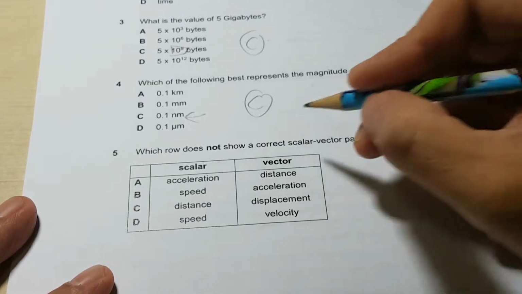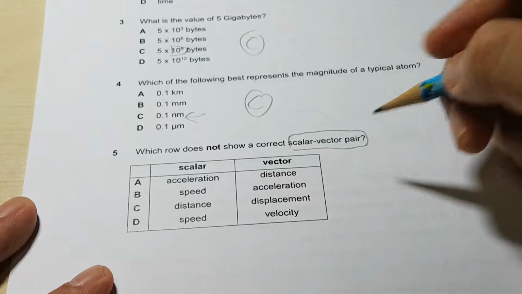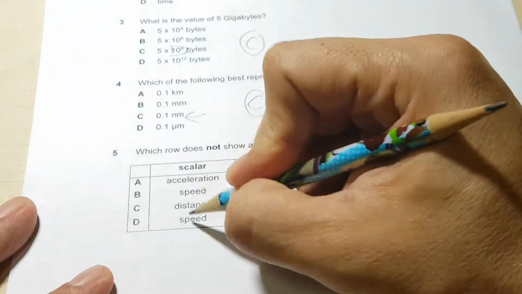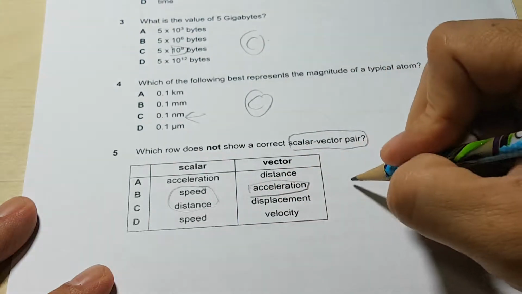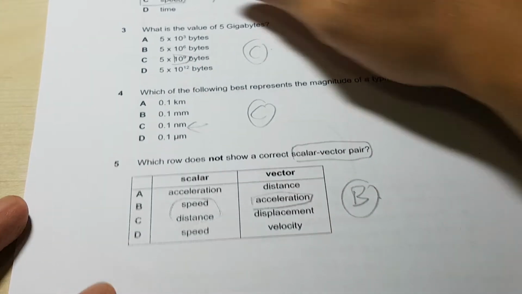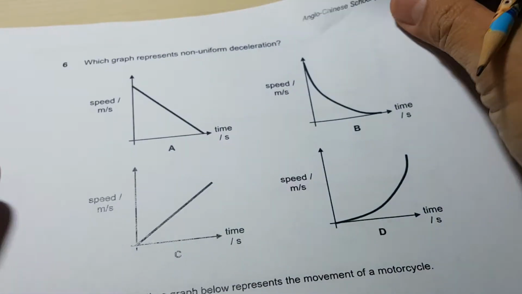Question 5. Which does not show a correct scalar vector pair? So which one is scalar? Over here, the only ones are speed and distance. Vector will be only acceleration. Okay, so that's it for the first 5 questions. Let's go straight into the next one.